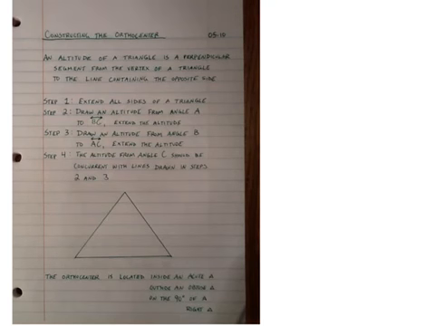Page 05-10 is constructing the orthocenter. The orthocenter relies on us knowing what an altitude is. So an altitude of a triangle is a perpendicular segment from the vertex of a triangle to the opposite side. Perpendicular.